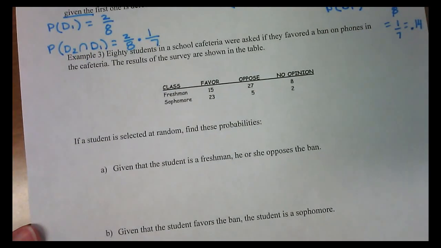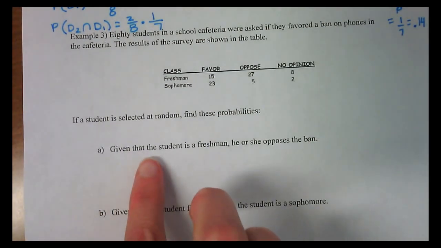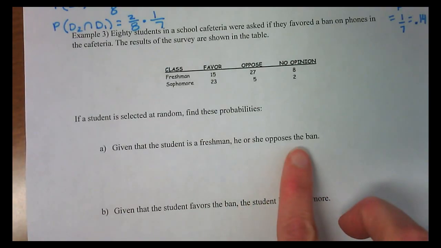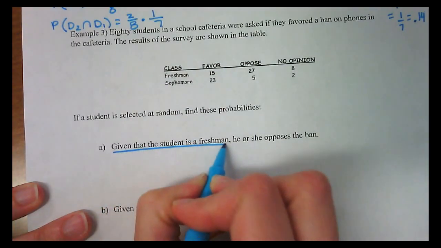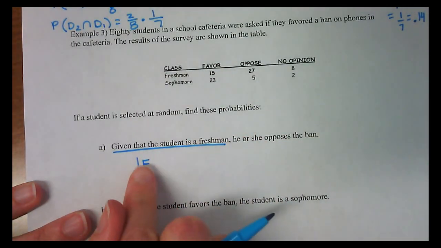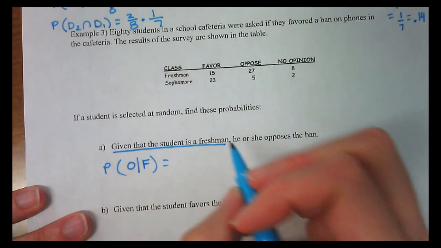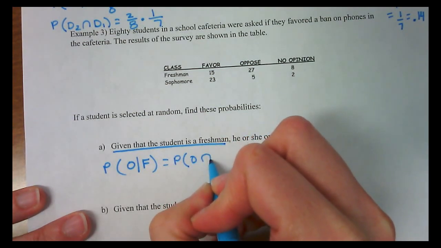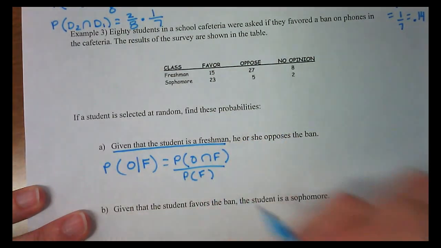Okay, example 3. 80 students in a school cafeteria were asked if they favored a ban on phones in the cafeteria. The results of the survey are shown in the table. If a student is selected at random, find these probabilities. It says, given that the student is a freshman, he or she opposes the ban. So this is worded "given that it's a freshman." So given that it's a freshman is the second part. He or she opposes the ban. So this should be the probability of both happening over the probability of just freshmen.